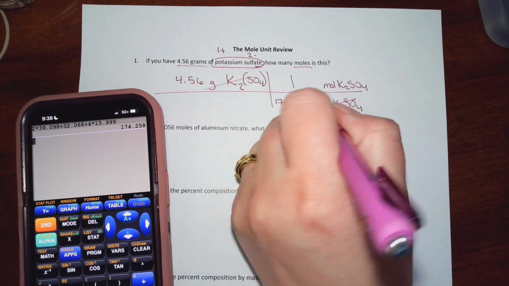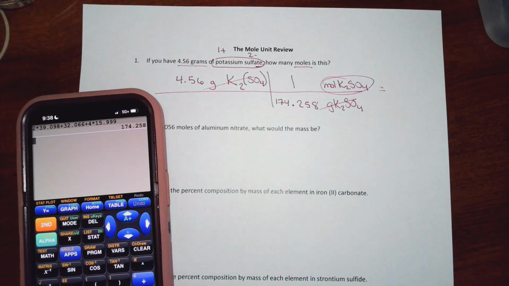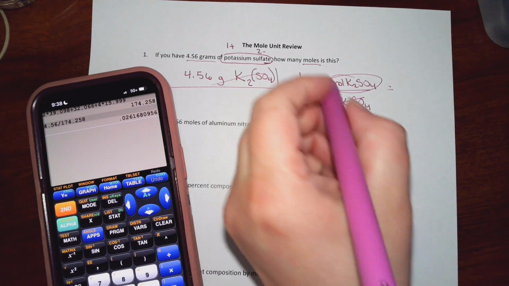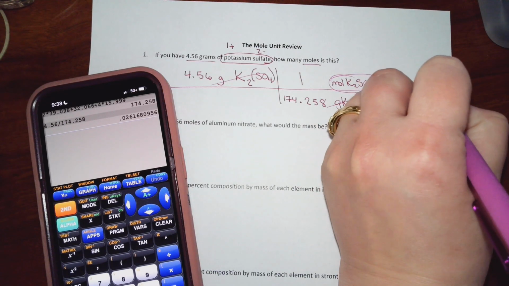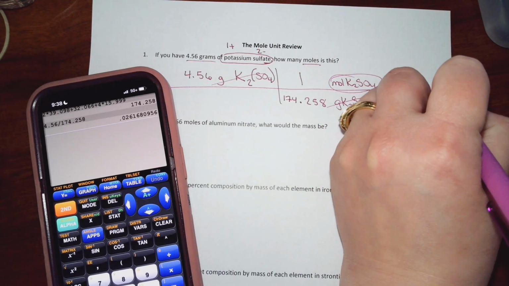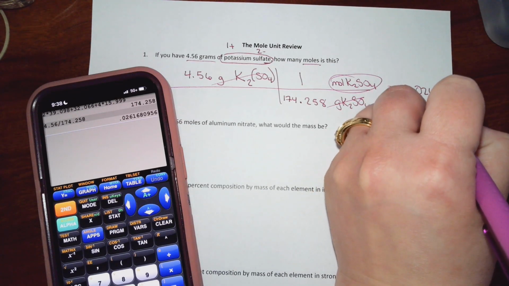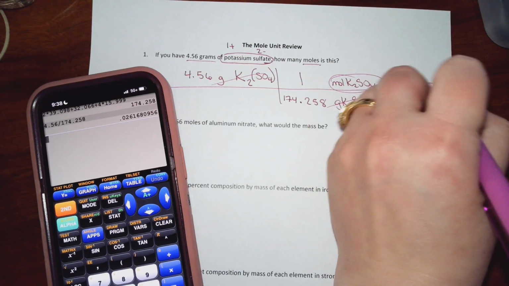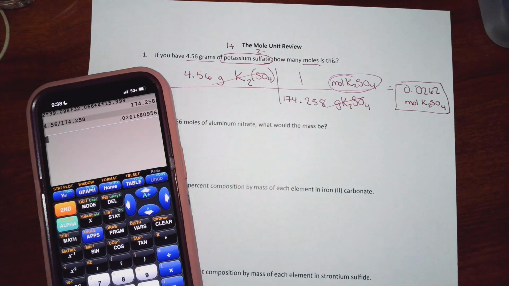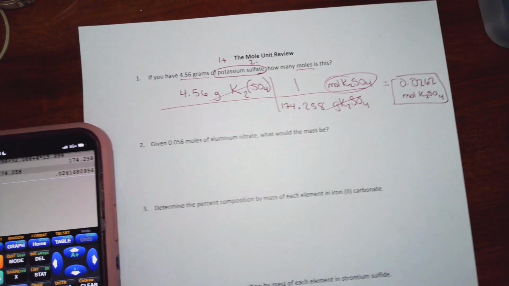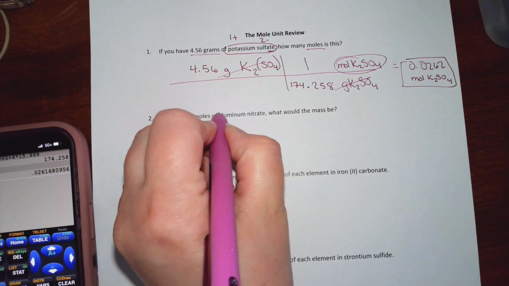So grams cancel, leaving us with moles. That's what they asked for. So we're going to do 4.56 divided by 174.258. That gets us 0.0262 moles of K2SO4. Very straightforward. I hope that that's second nature to you guys at this point.